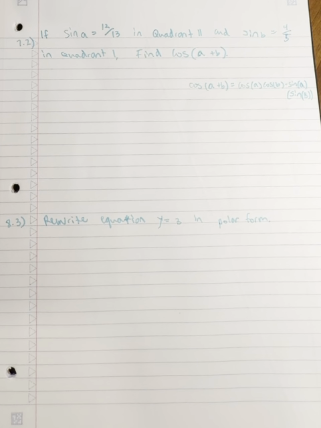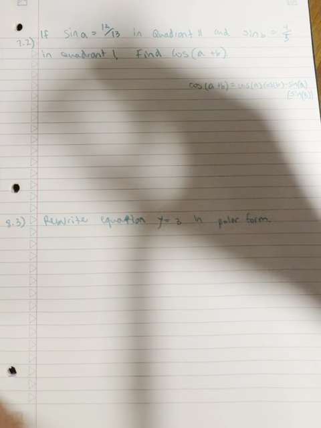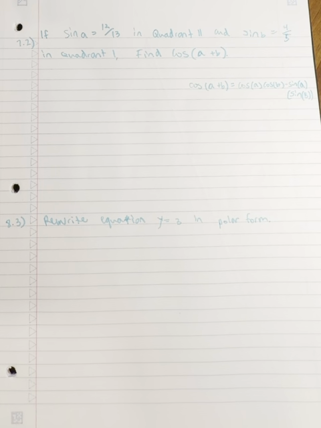Today we're going to be looking at two problems from chapter 7 and chapter 8. I chose these two problems because they were tricky at first because they look challenging, but they are actually easier than they look.